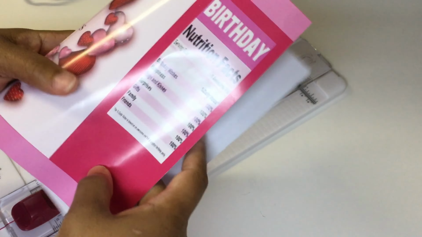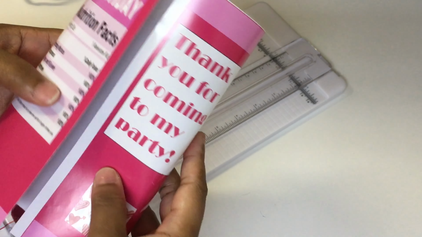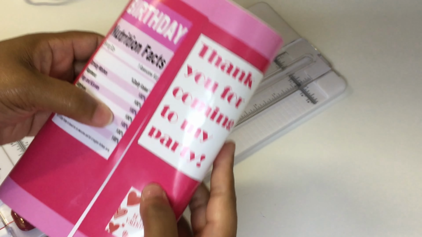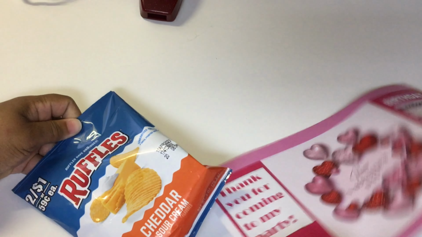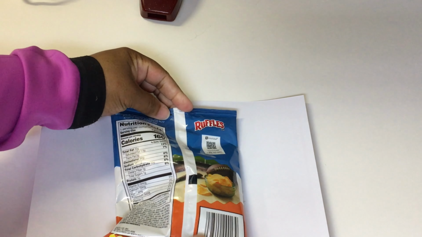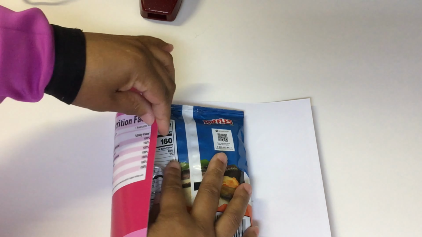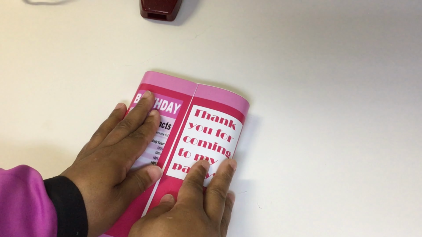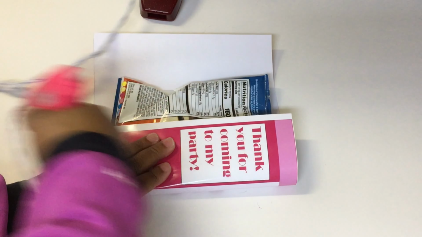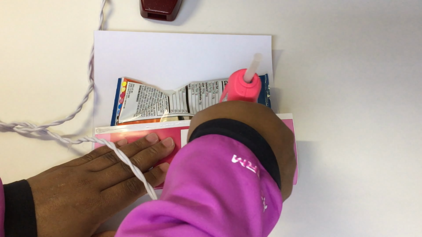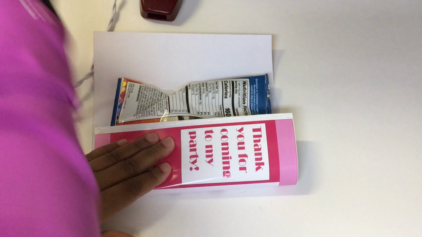Next, I will take my hot glue gun and glue the bag together, insert my chip bag, and crimp my edges. I leave one white edge on the side to apply my hot glue on that white piece of paper.